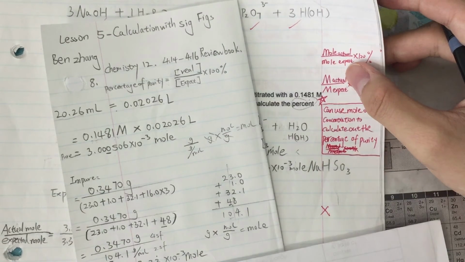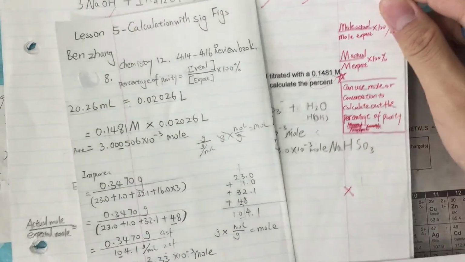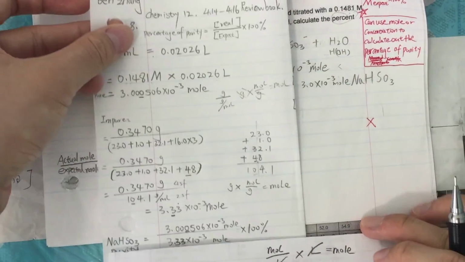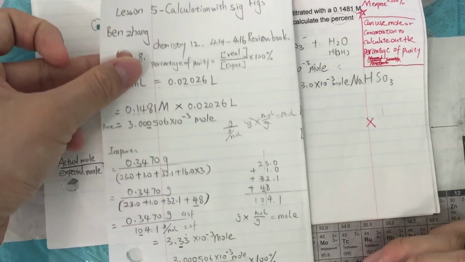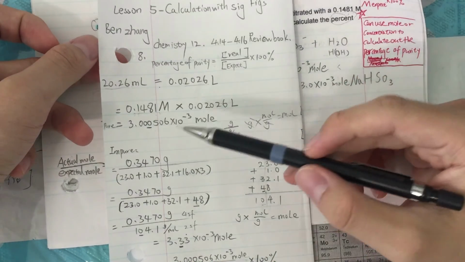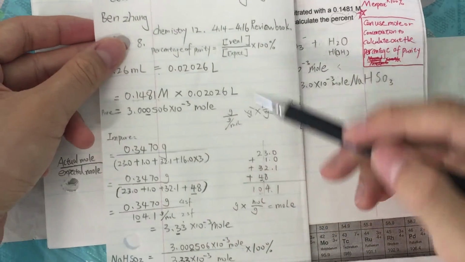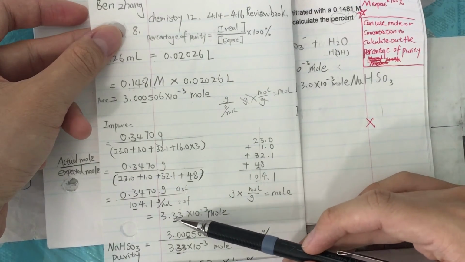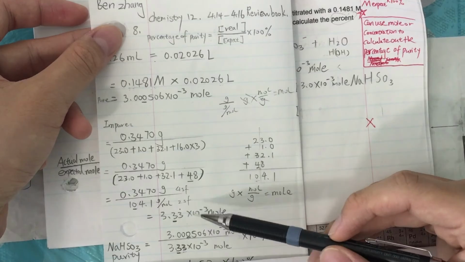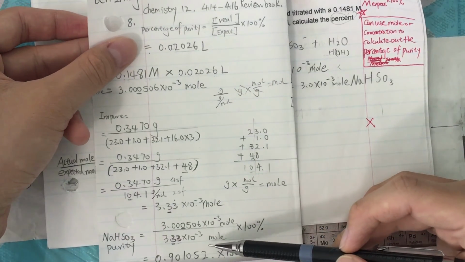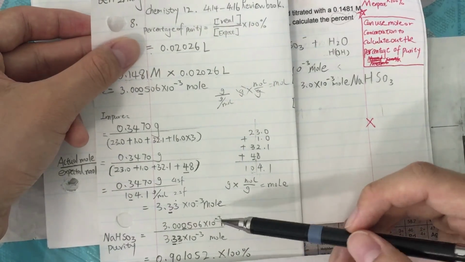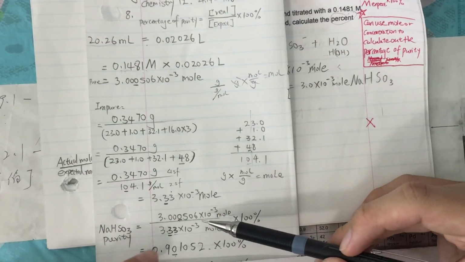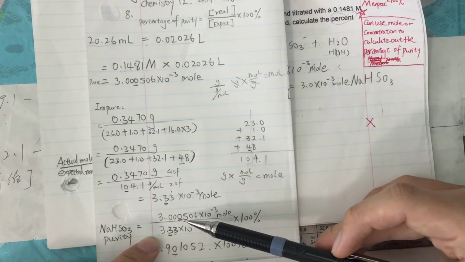According to our formula, we use the actual mole divided by the expected mole times 100%. The actual mole is that value, so we copy the entire thing here, and the expected mole is 3.33 times 10 to the negative 3. Mole divided by mole cancels out, and we have to consider sig figs again.